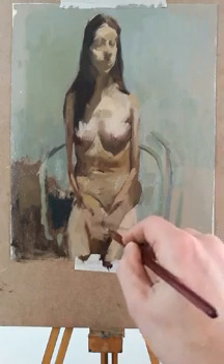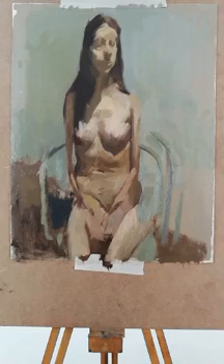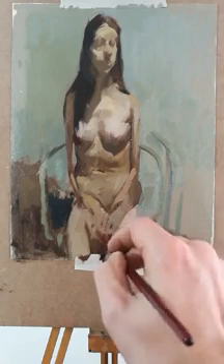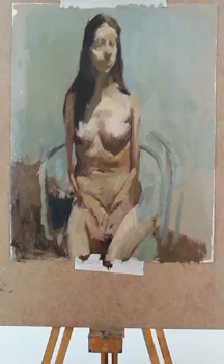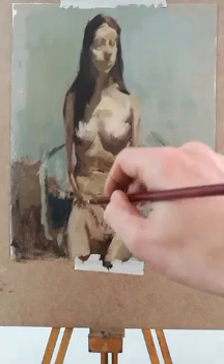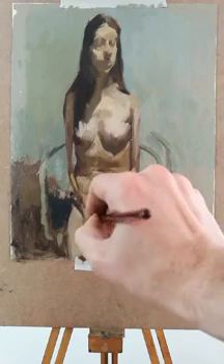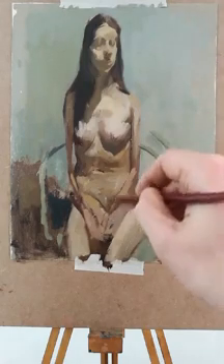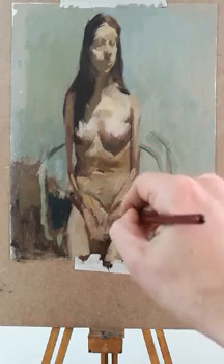I just want to make a few tiny little marks. Let me see. For the hands. So it's very abstract in here, but I want to have a space for her hands. Sort of here.